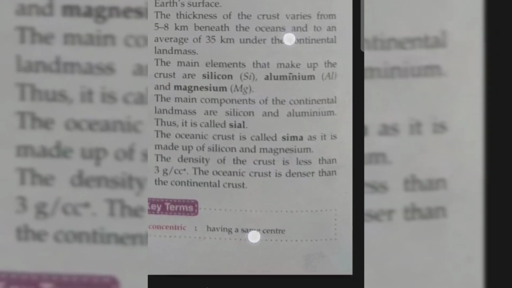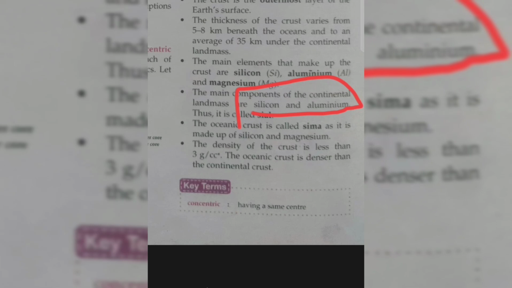The main components of continental land masses are silicon and aluminum. It is called sial. Means what are the main components? Silicon and aluminum. Okay, these two are very important main components, and it is also called sial. Understand? The oceanic crust is called sima. Means whatever the oceanic crust is, it is called sima, as it is made up of silicon and magnesium.